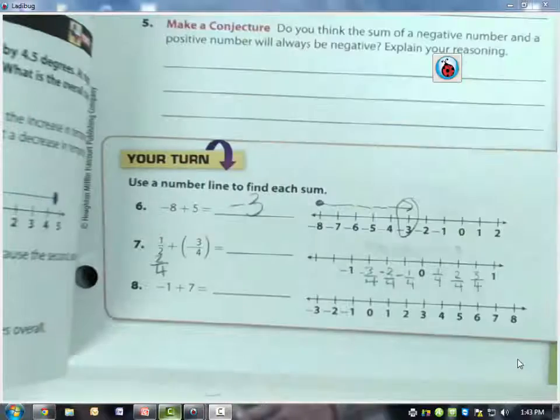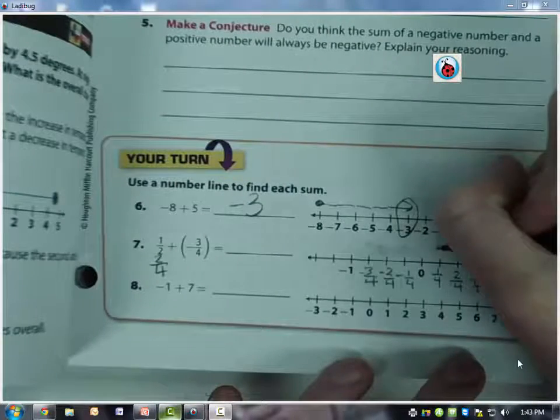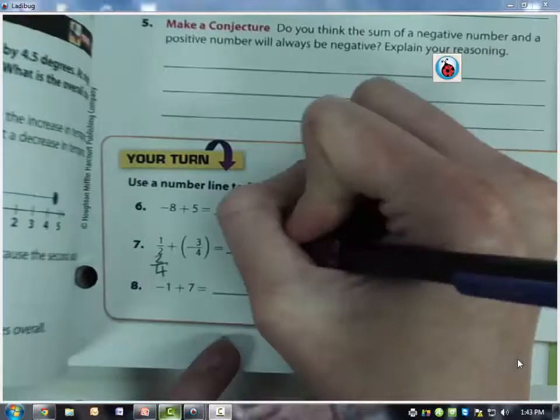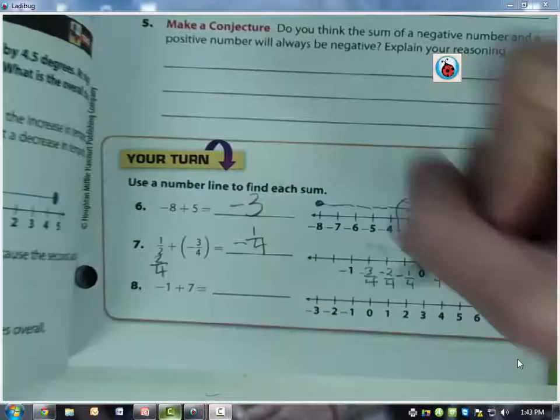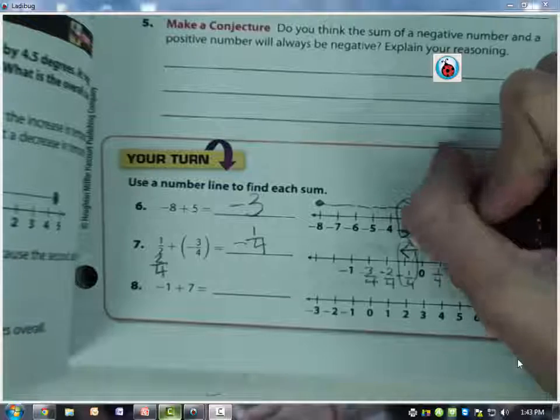Start at -1 and we go up 7. 1, 2, 3, 4, 5, 6, 7. We end up at +6. Awesome.